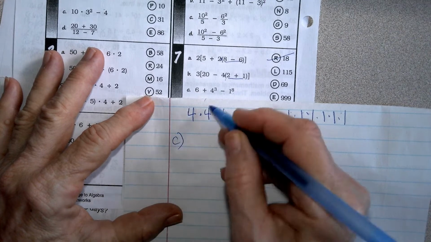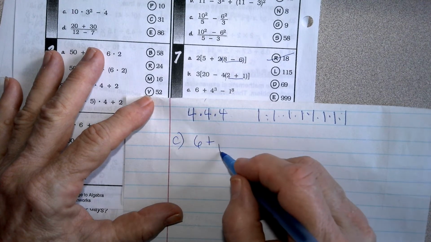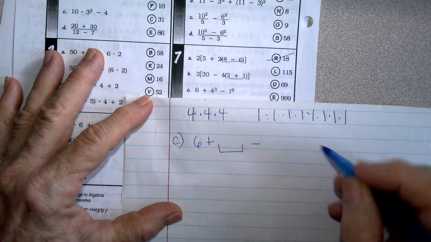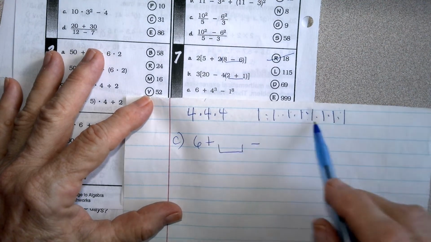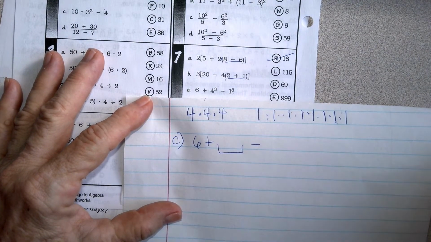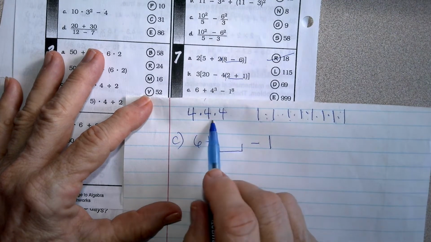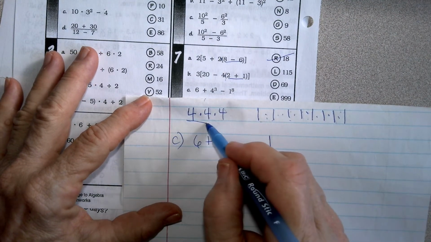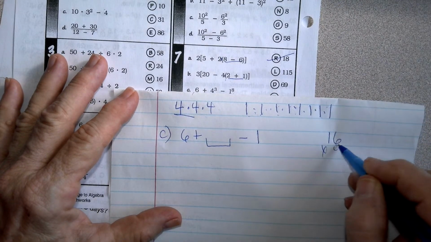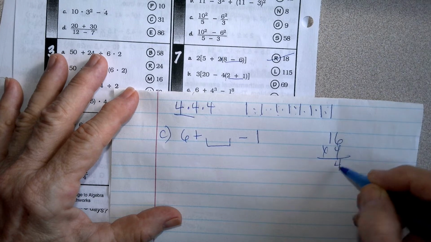So on the C, it's going to be 6 plus whatever we get with that 4 to the 3rd minus, what is 1 times 1 times 1 times 1 times 1? It's going to be 8. It's not going to be 8. 1. It's 1. 1 times 1 is 1 times 1 is 1. Okay, so the only one we have to figure out is this one. 4 times 4 is 16. And then 16 times 4 is going to be 64.